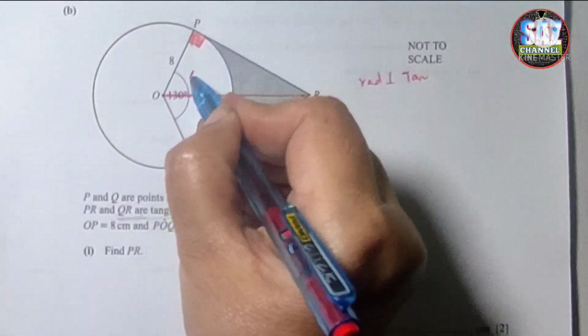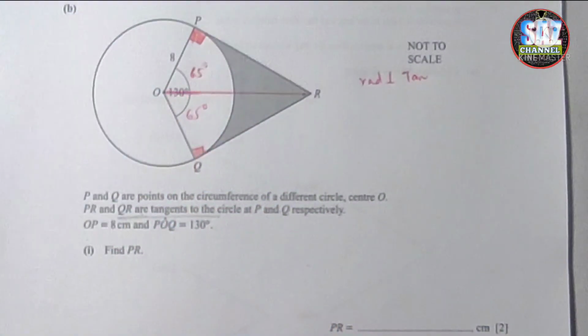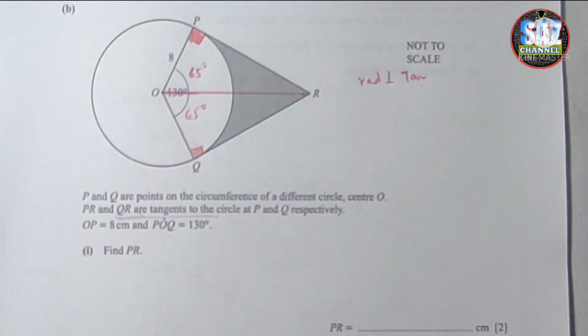So this 130-degree angle will be divided in two halves: 65 degrees at this place and 65 degrees at this place.